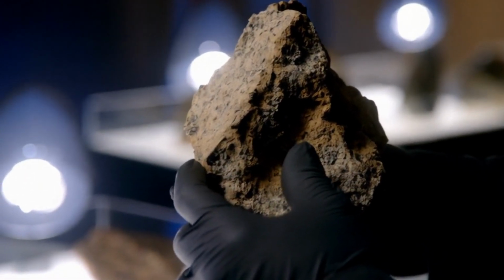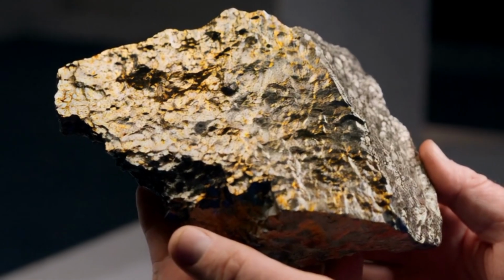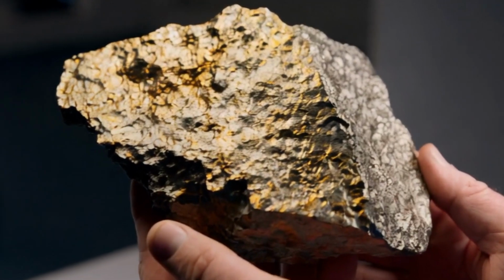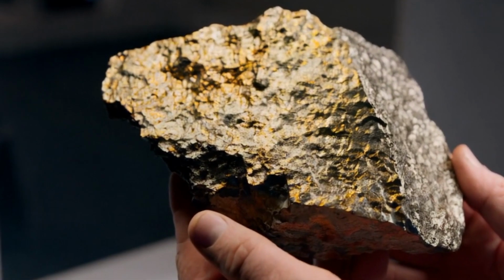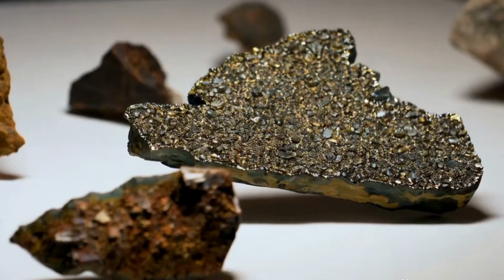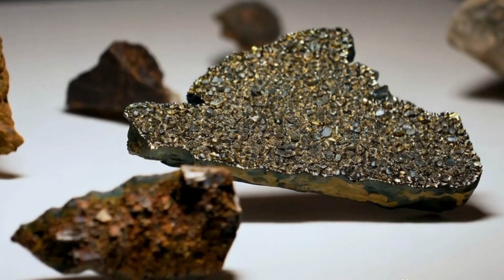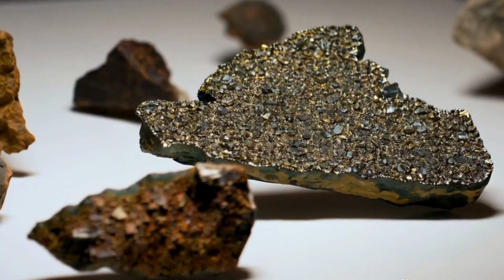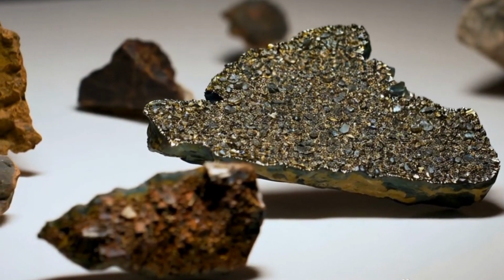Conclusion. Identifying a meteorite at home is possible using simple tests like weight, magnetism, fusion crust, and streak tests. While these methods can strongly suggest a meteorite, the only way to confirm with 100% certainty is laboratory analysis. Still, if your stone passes several of these home tests, you may have discovered something truly extraordinary.